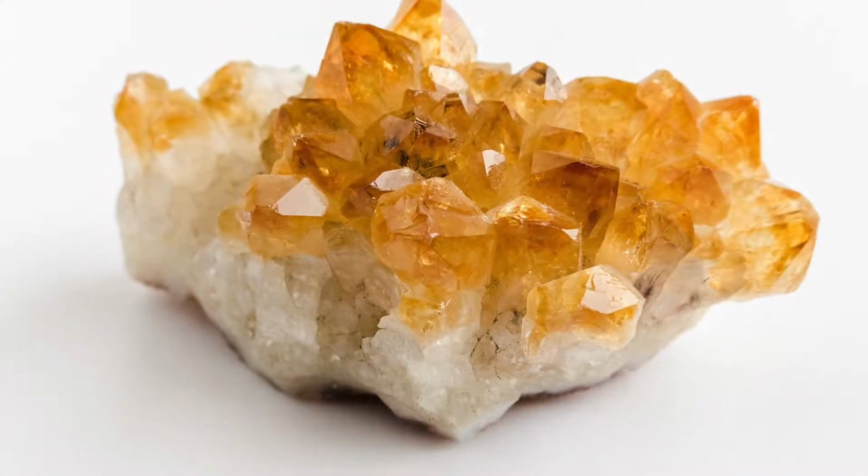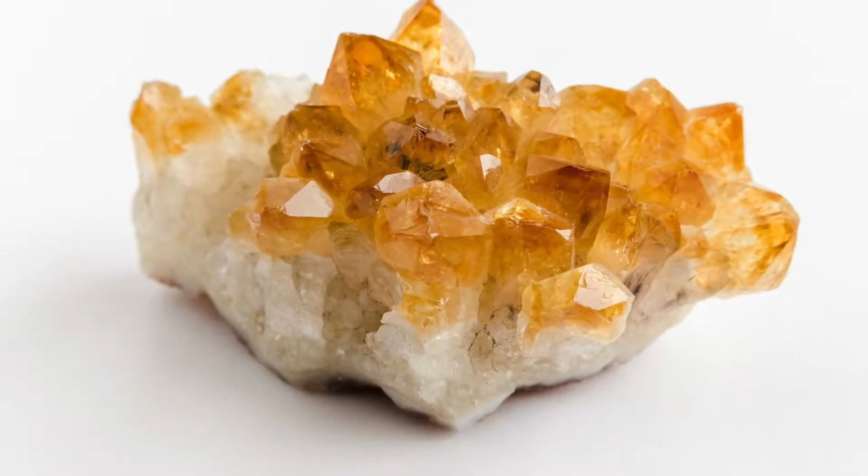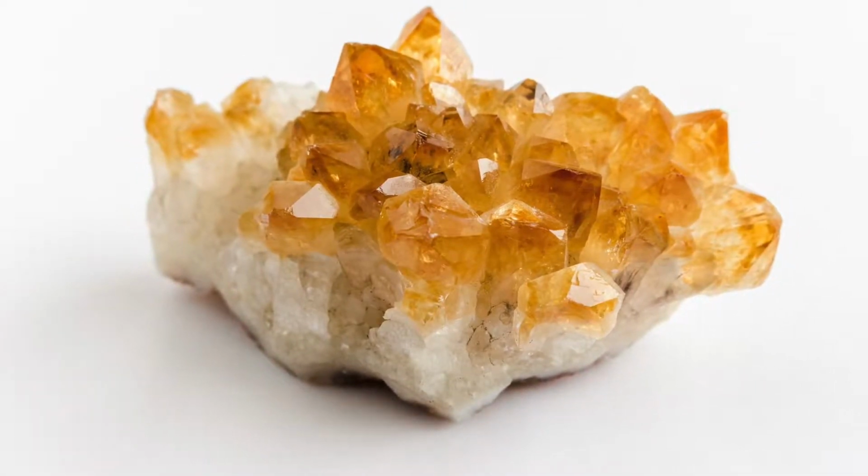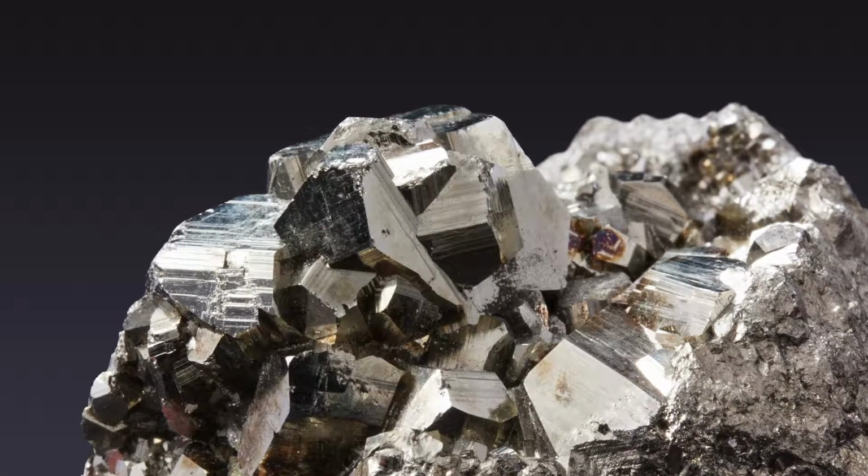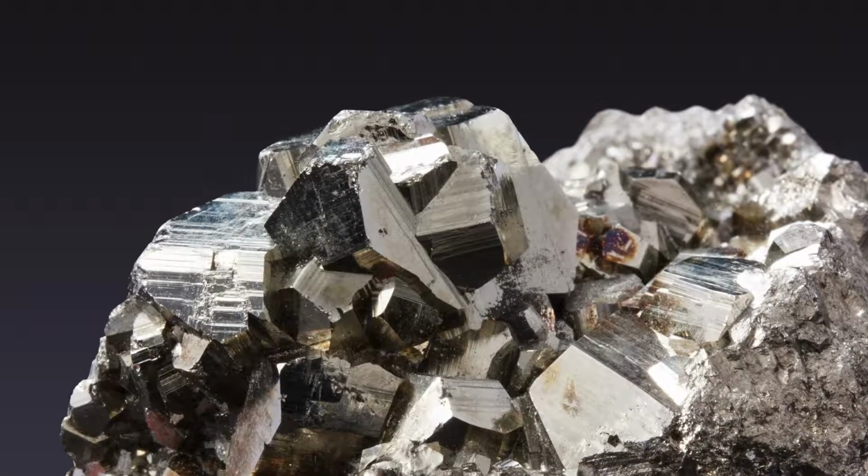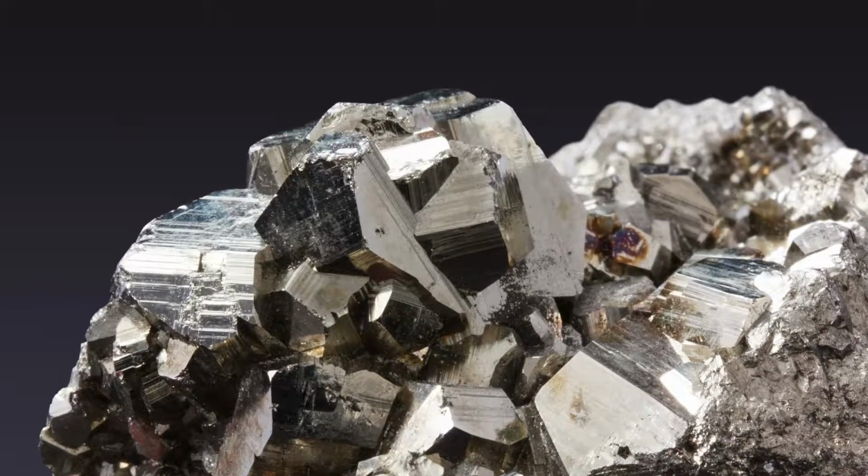A few things geologists know about minerals in nature is that they are not man-made, and living organisms do not make them either. Minerals are also solid. They have a definite chemical composition, and they have a fixed crystalline structure.